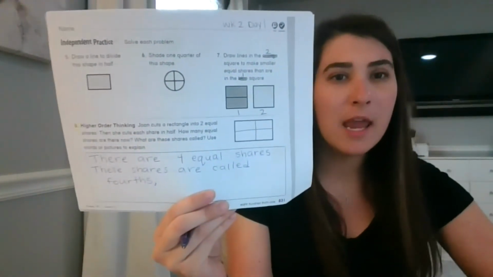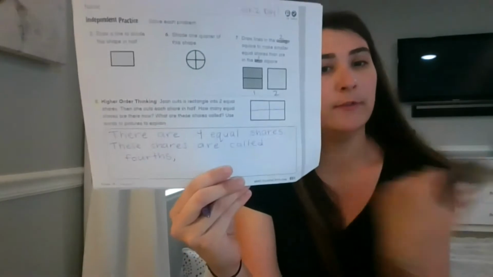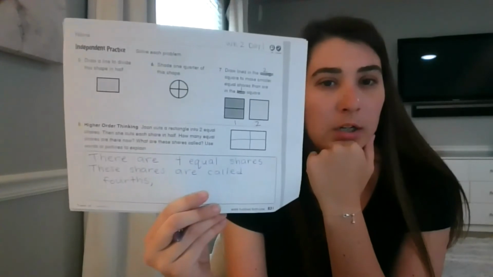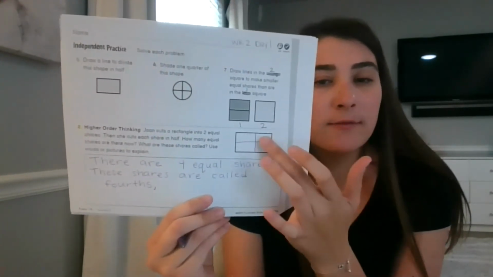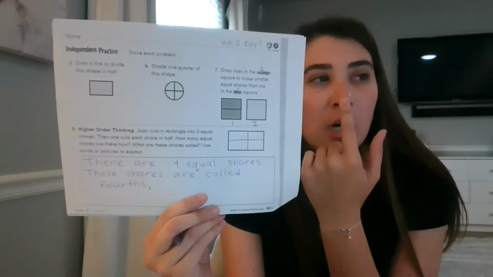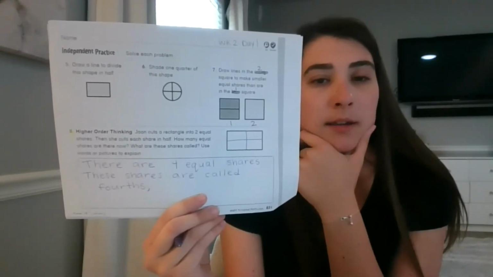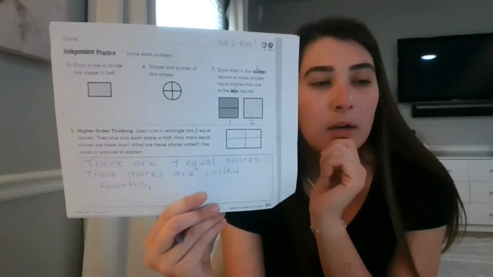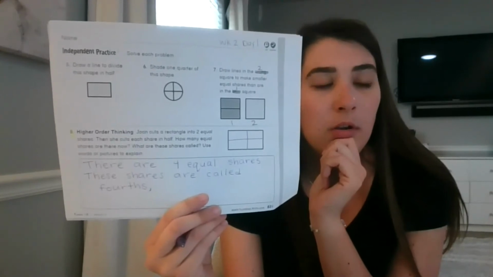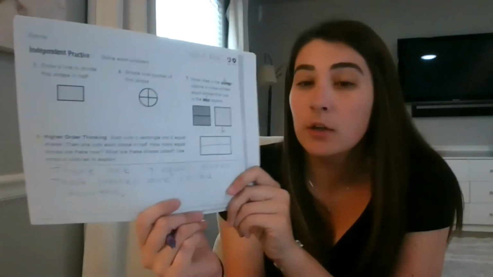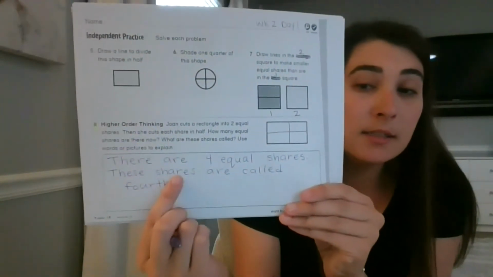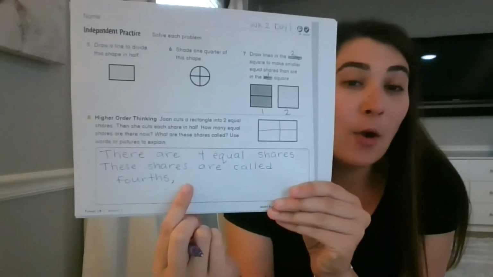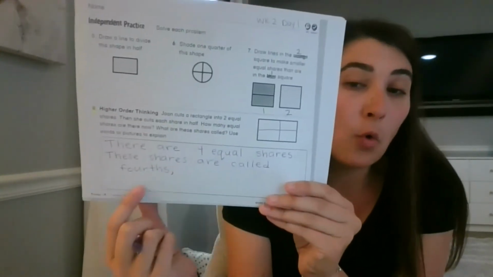But there was also another name that I could use for fourths. Does anyone remember? It was kind of a harder word. When there's 4 of something, what do we call them? It starts with quar. It's another word for fourths. Quarters. So we are going to write, these shares are called fourths, or quarters, because you could call it a quarter or fourths.